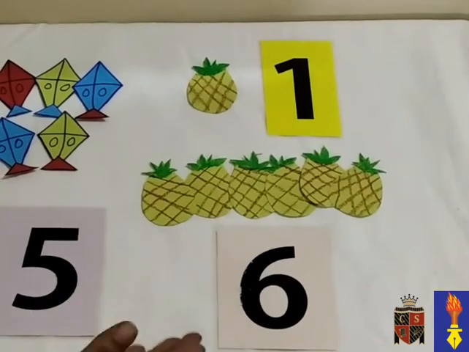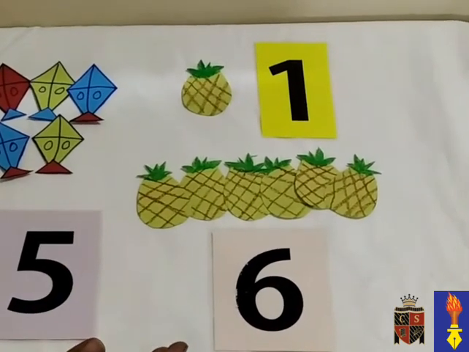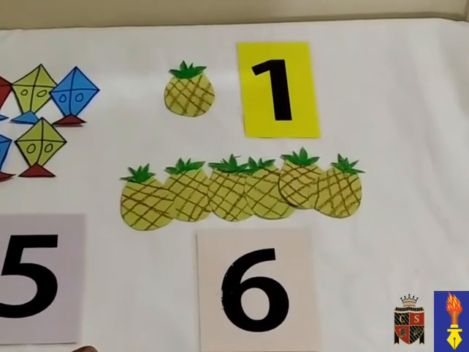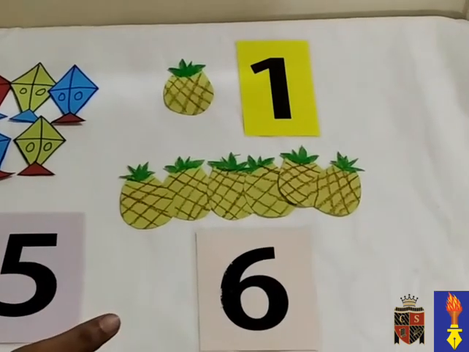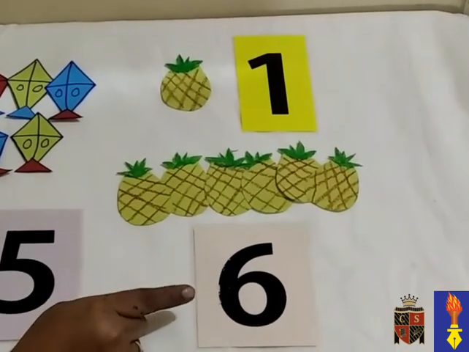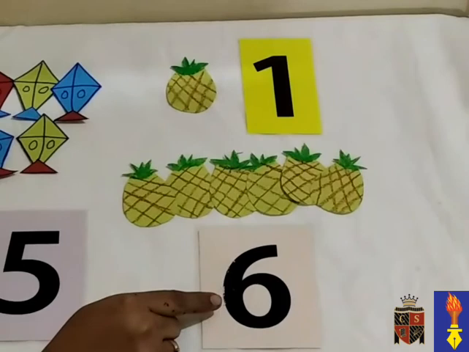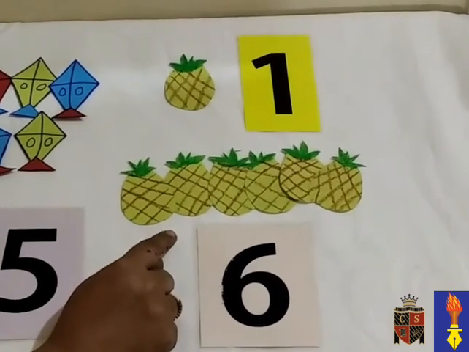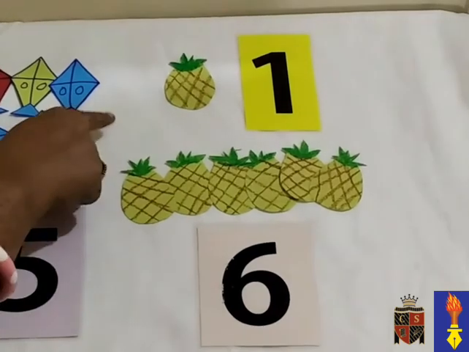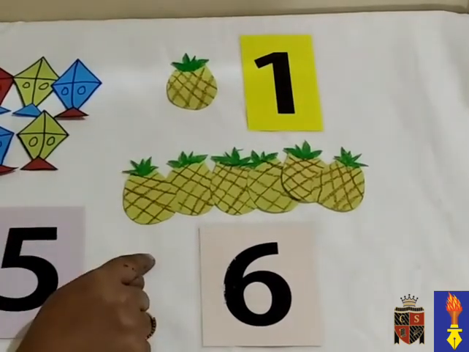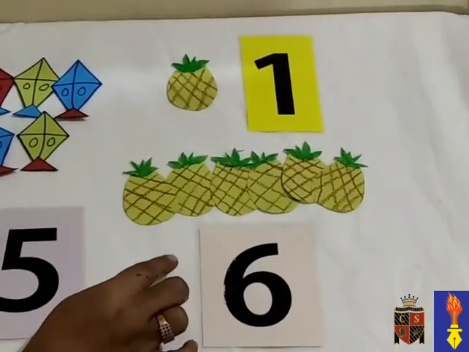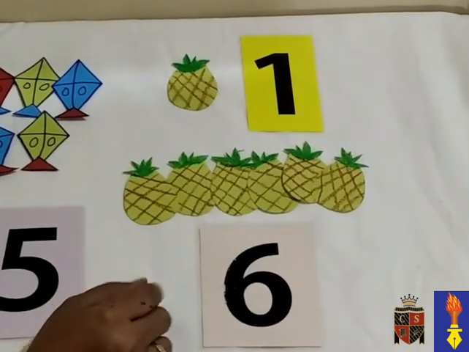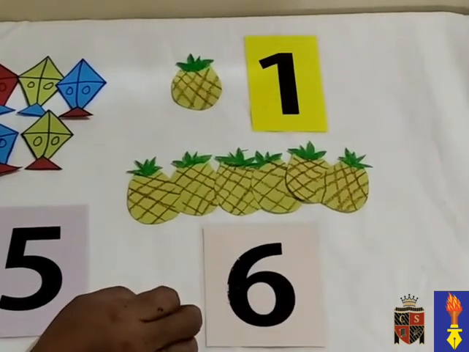It's very easy to know which number is greater, 1 or 6. Yes, 6 is the greater number because the quantity of pineapples is more than 1. So 6 is the greater number.